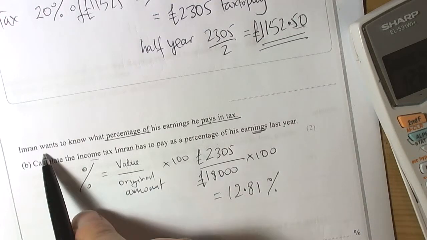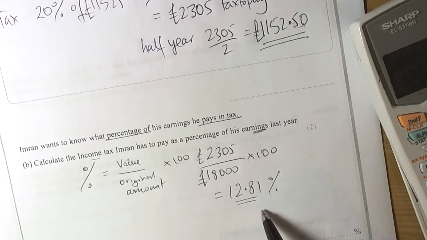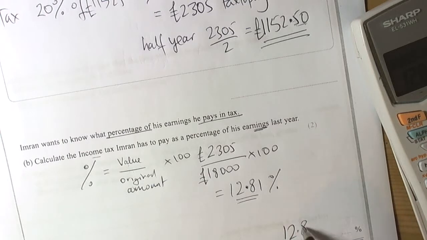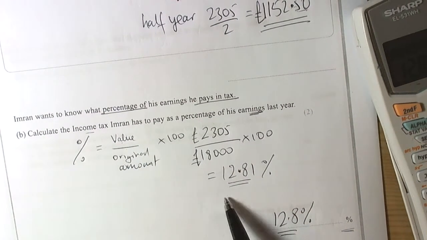It's not said a particular accuracy needed, so 2 decimal places should be fine. Most exam questions, 3 significant figures is the standard, so I'm going to finish off this question by writing down 12.8%. So that's going to be the answer for that question.